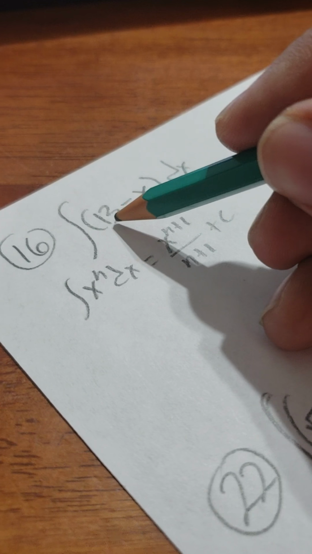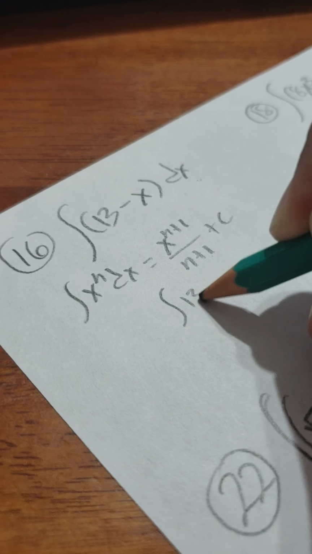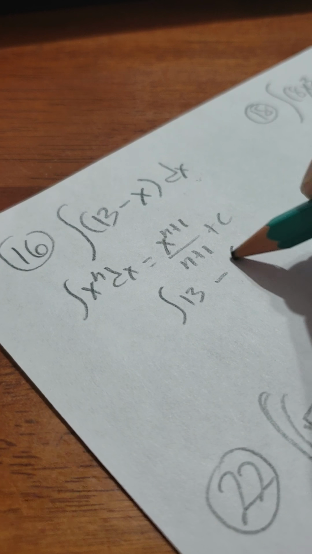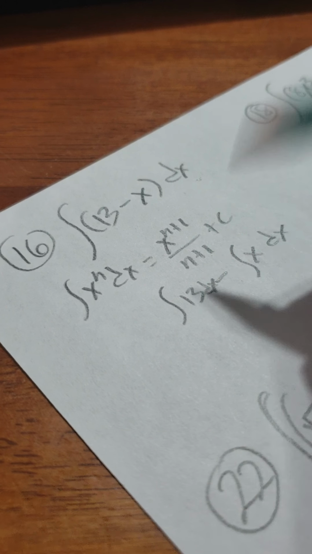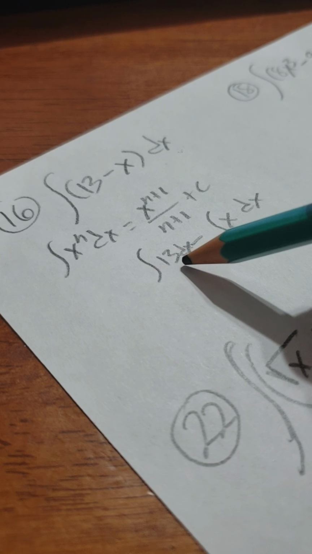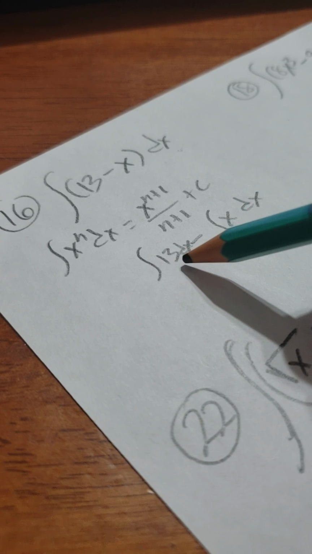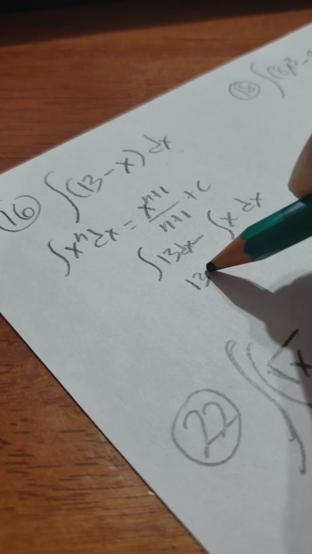Now, 13 minus x, we may split it into parts, like the integral of 13 dx minus the integral of x dx. I forgot the dx here. Now, remember when we have only a variable or only a constant like this, the result will be 13x.